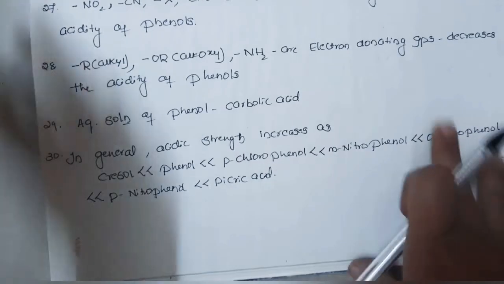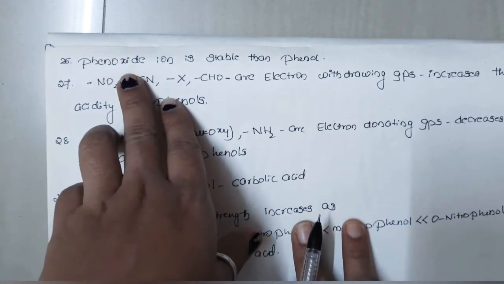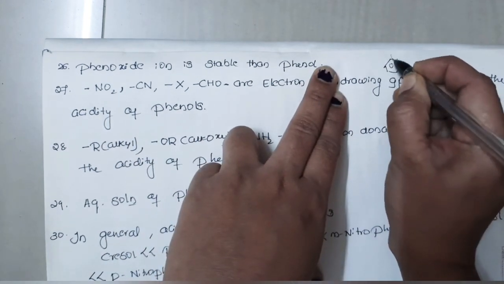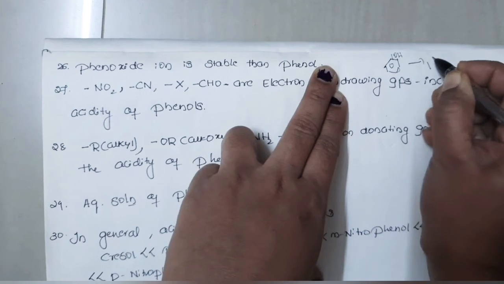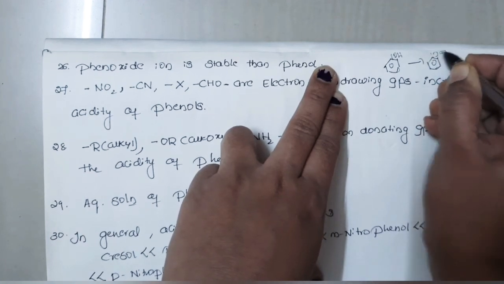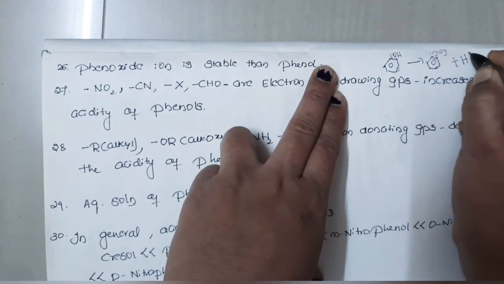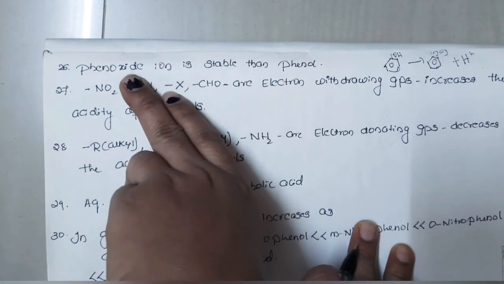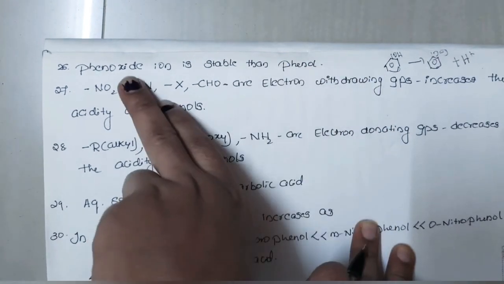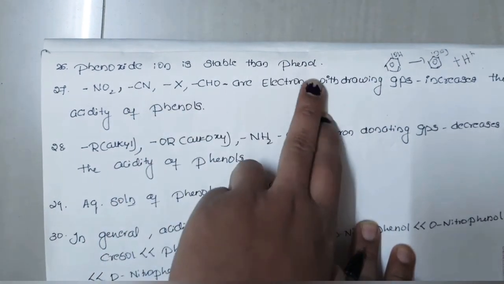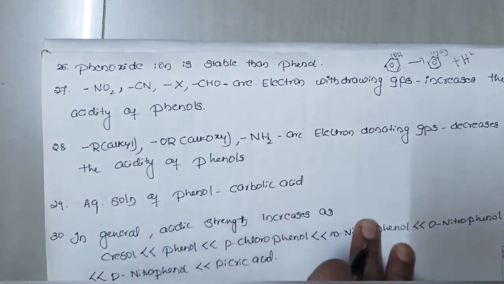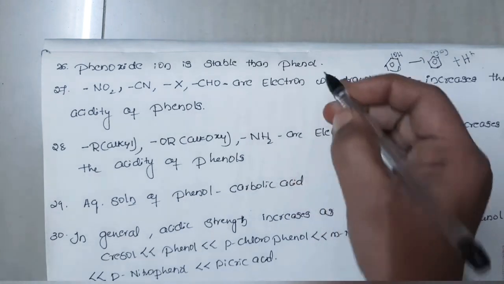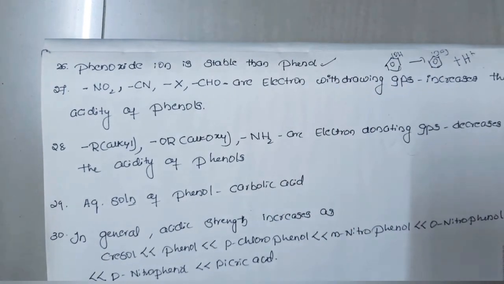Now, between the phenol and the phenoxide ion, how is the phenoxide ion formed? When phenol undergoes ionization, that results in the formation of a phenoxide ion with the liberation of an H plus ion. When I compare the stability of the phenoxide ion and the phenol, always the phenoxide ion is more stable than phenol. Why? Because you can see more resonance structures in the phenoxide ion than in phenol. So this is another important point that you have to consider.